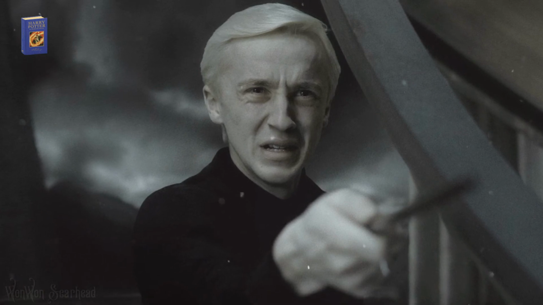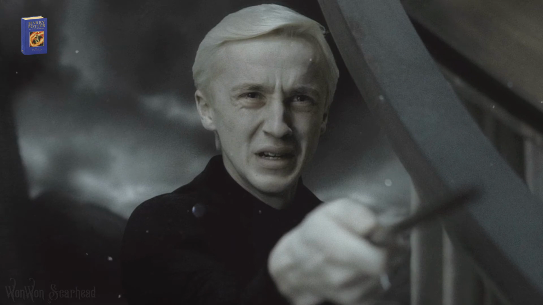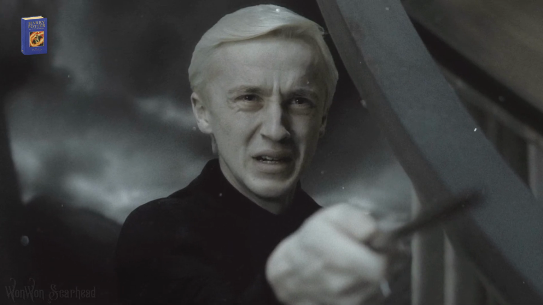Dumbledore's reply, in my opinion, should have been in the movie. It shows his true character and how much he really cared about Draco.